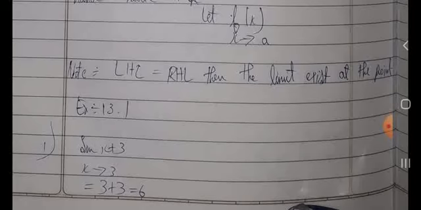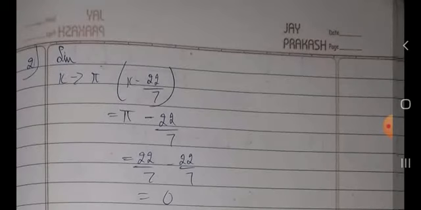So next, sin x plus 3. So here x is 3, so therefore it is equal to 3 plus 3 is equal to 6. Next, sin x, so sin x pi, so x is equal to x minus 22 by 7 is the question, so therefore pi minus 22 by 7, so 22 by 7 minus 22 by 7, it will be 0 again.